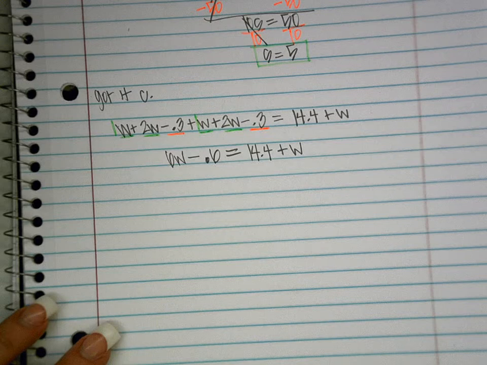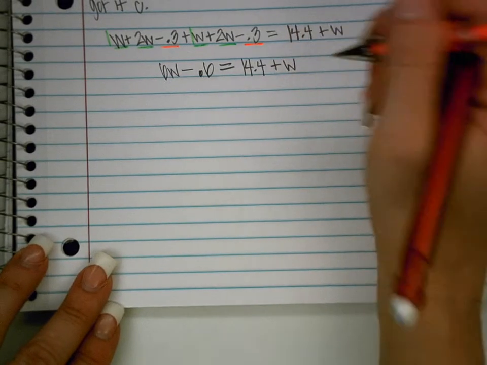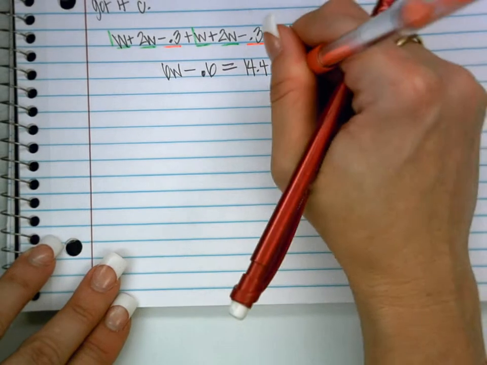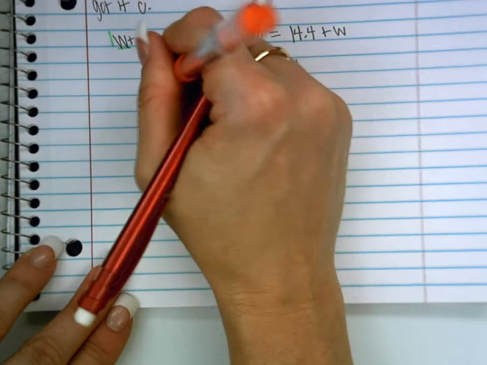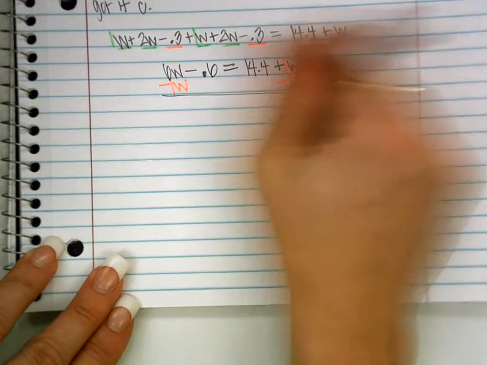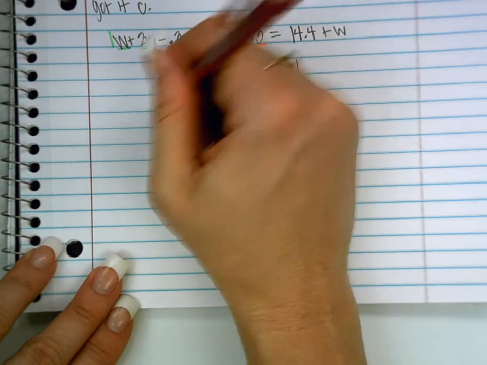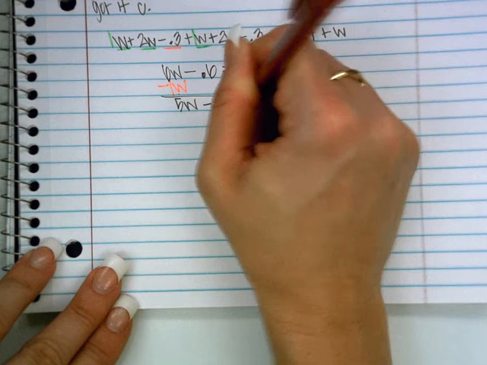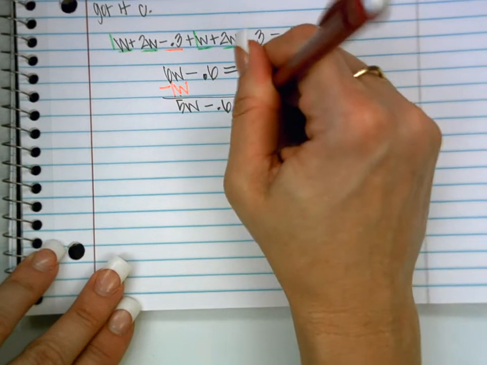We want to move the letters, so move the variables. So which one would you move? Subtract, remember this is a 1W, so subtract 1W from both sides. 6W minus 1W gives you 5W minus 0.6 is equal to 14.4.